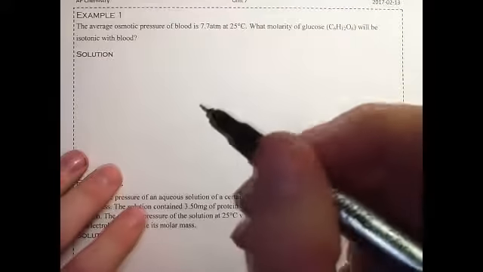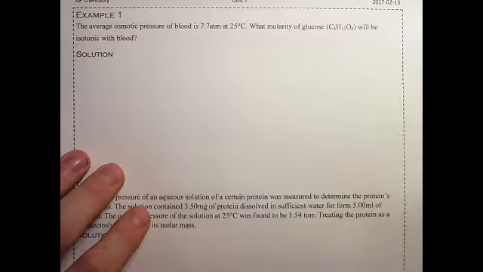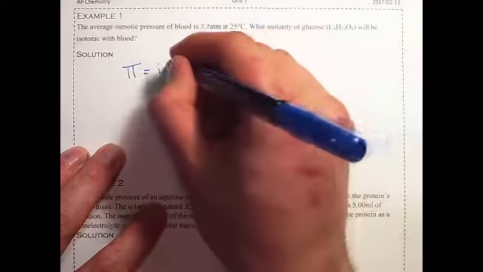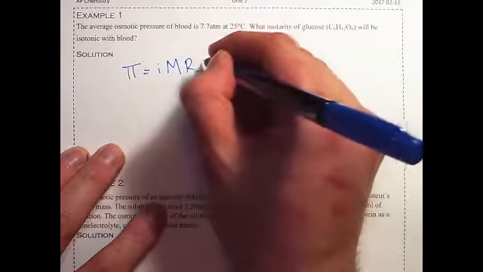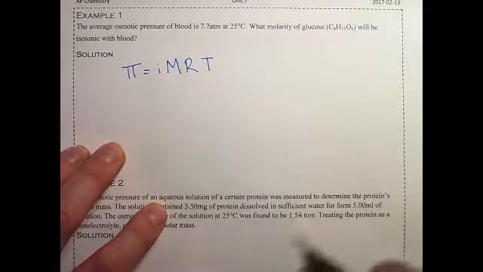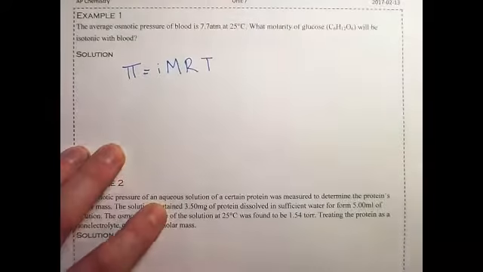So we know that we have an equation that says pi equals Van't Hoff factor times molarity times the ideal gas constant times T. I have the osmotic pressure.